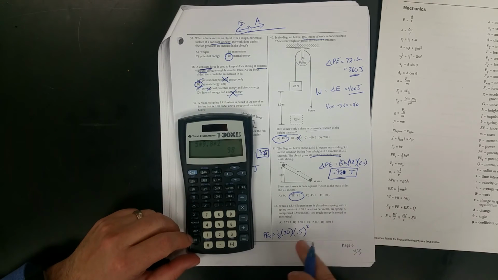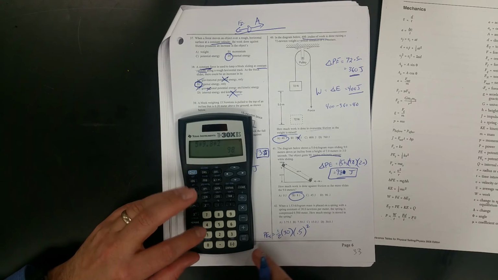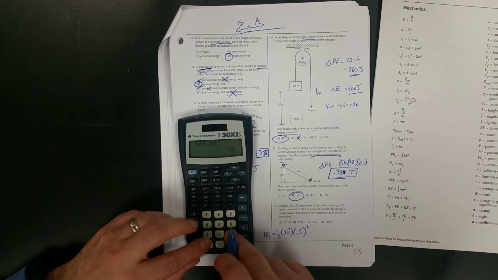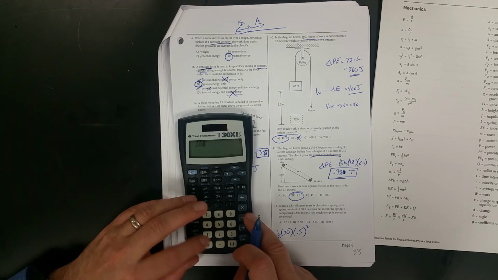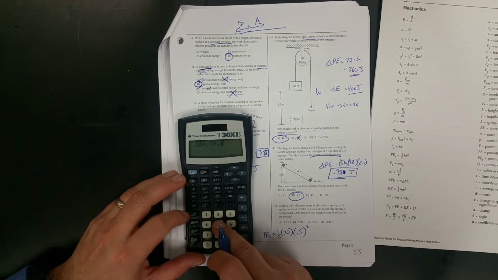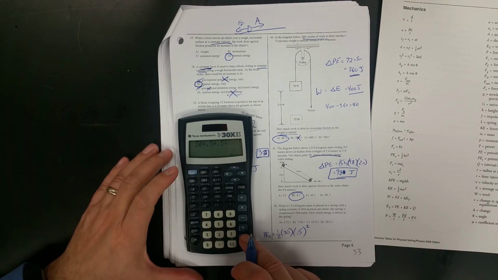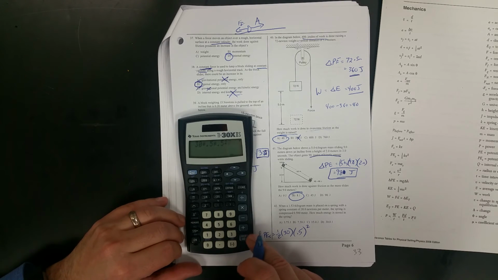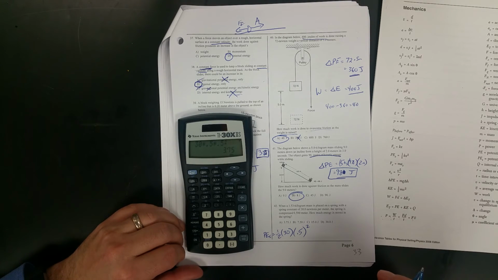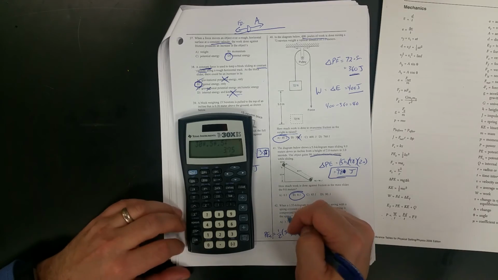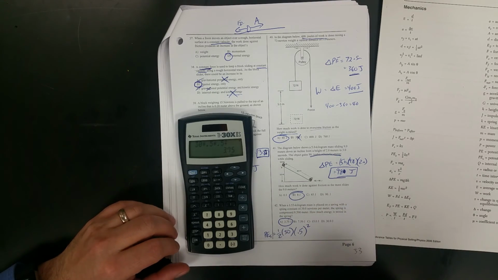So 0.5 squared, 1/2 kx squared. So let's think about that. 1/2 times 1/2 times 1/2 should be 1/8. So 30, you can put this in your calculator, times 0.5 times 0.5 squared should be 1/8 of 30. So 30 divided by 8 is going to be a little bit more than 3.75 joules.